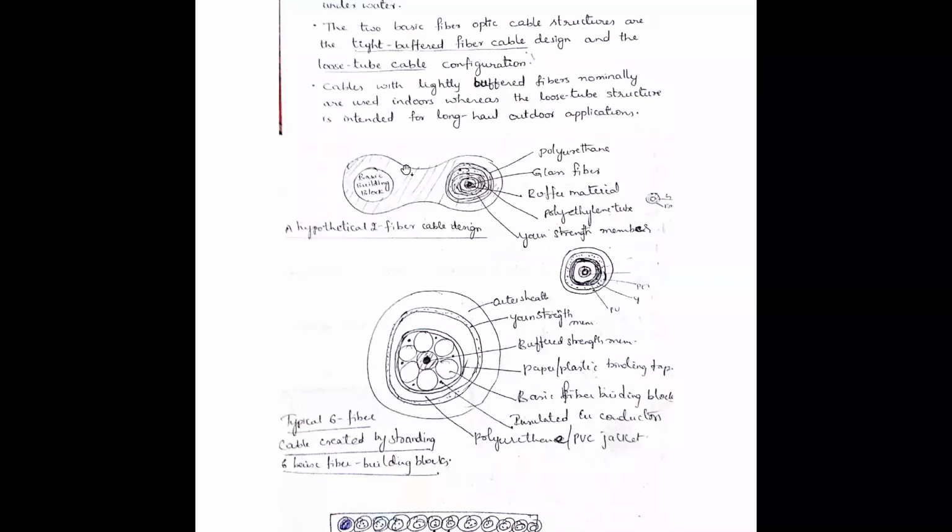Don't get confused with the fiber optic materials and cables. Materials are nothing but the raw materials which are used in fabrication of fibers, but fiber optic cables are your physical cables which are going to carry the fibers. Cables are nothing but a combination of optical fibers.